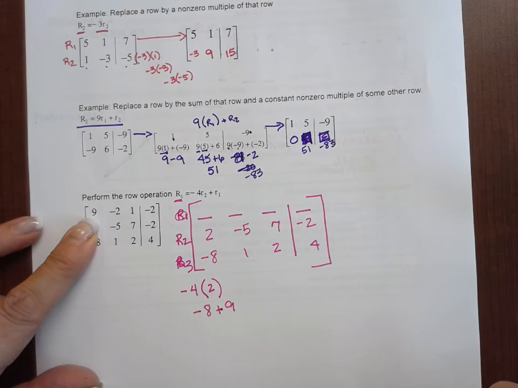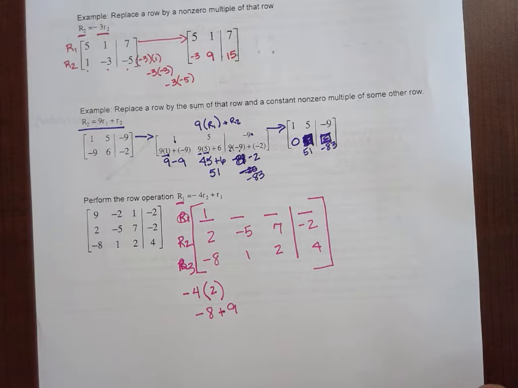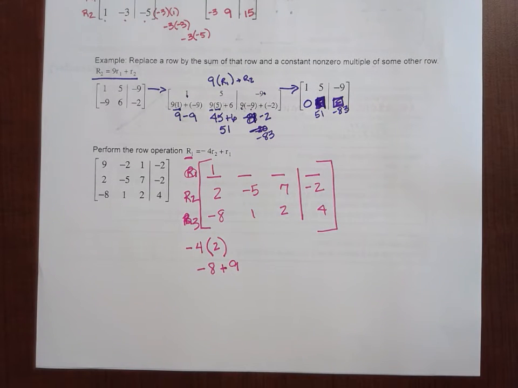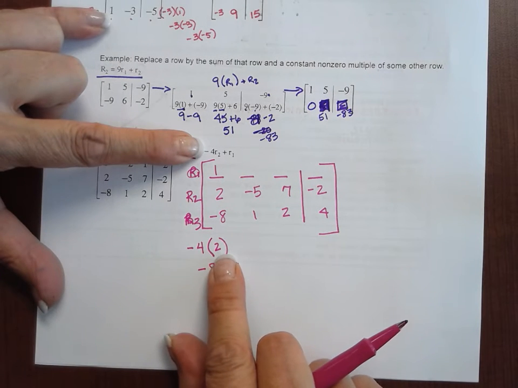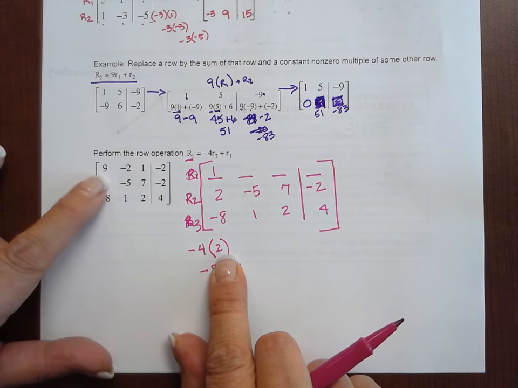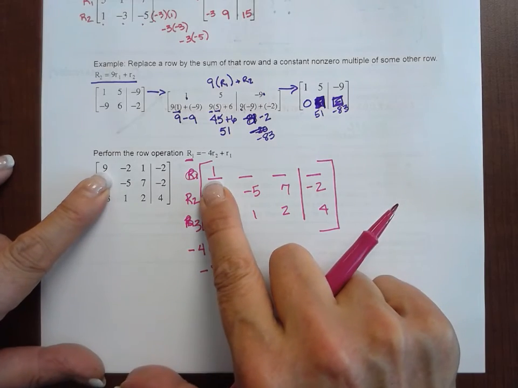Negative 4 times the 2 from row 2 plus 9, which gave me a positive 1.